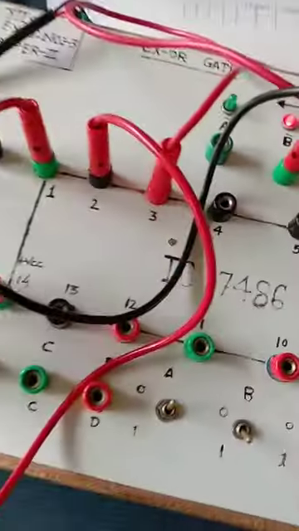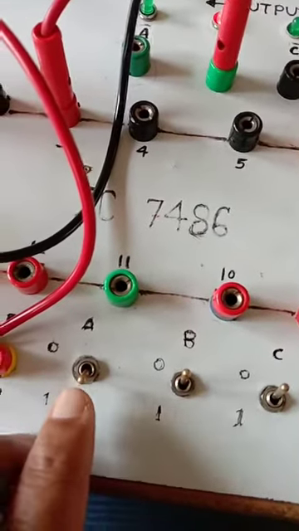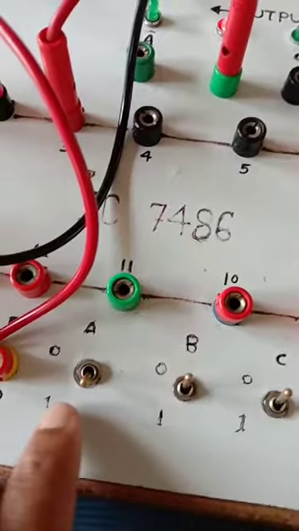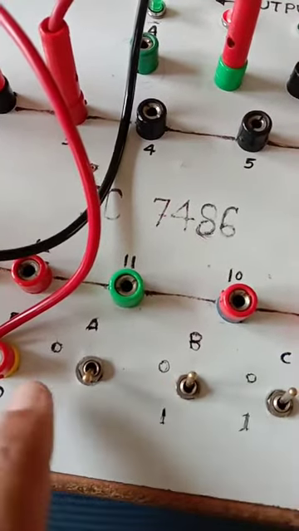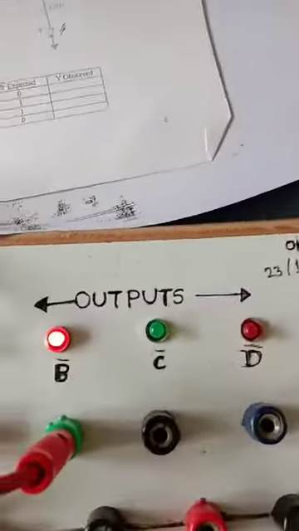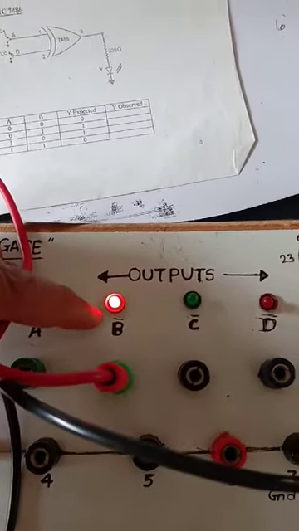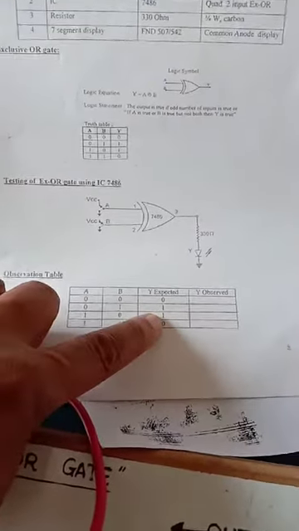Then for 1 0, input A is 1 and input B is 0. The output should be high, and it is, because the LED glows. So for the 1 0 condition, output is 1.